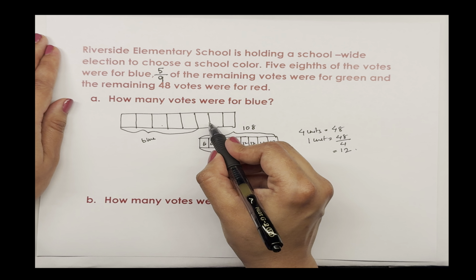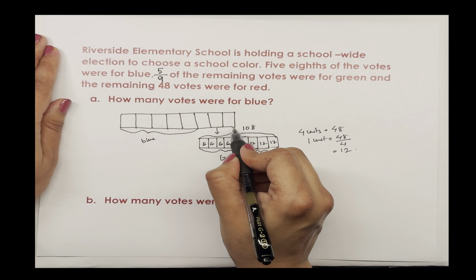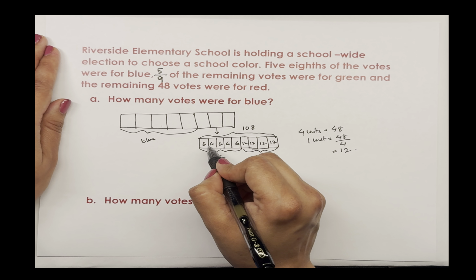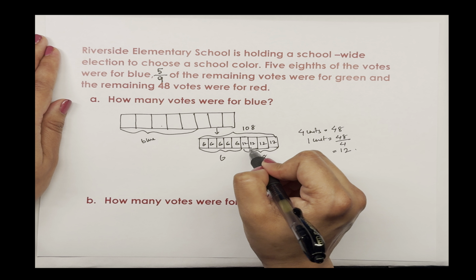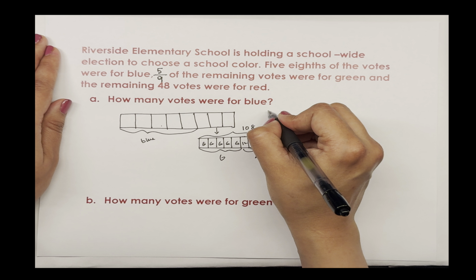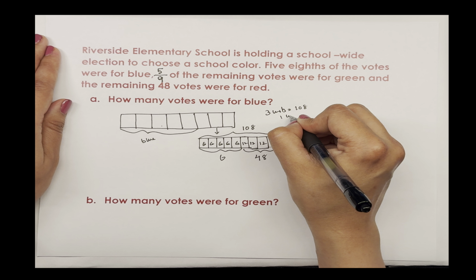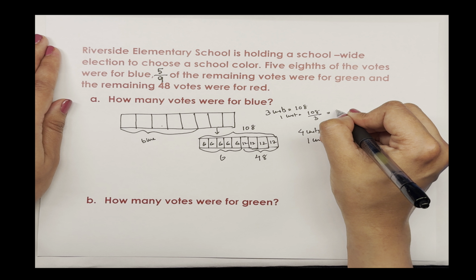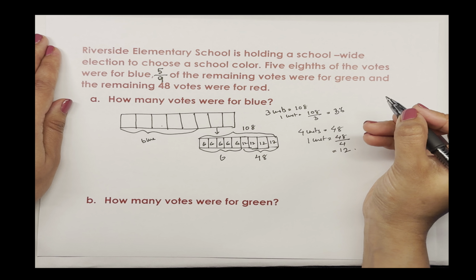Now, we divided these into three parts. That means we divided the 108, this total, into three parts. If these three units are 108, one unit would be 108 divided by 3, that is 36.